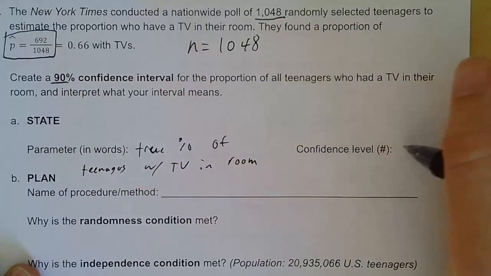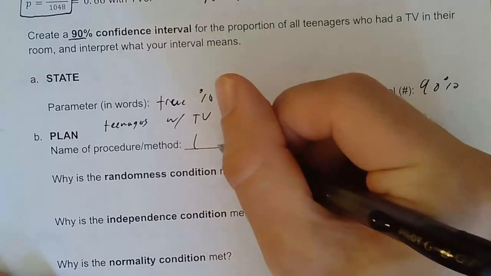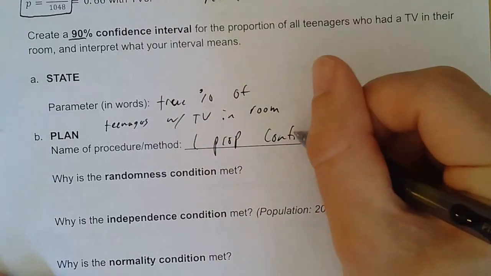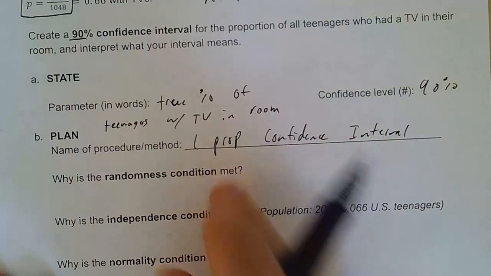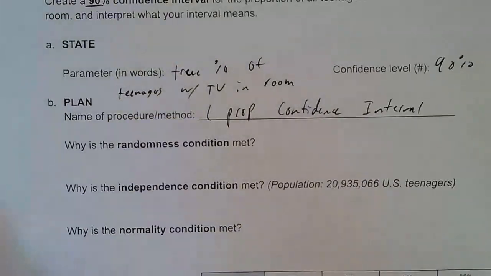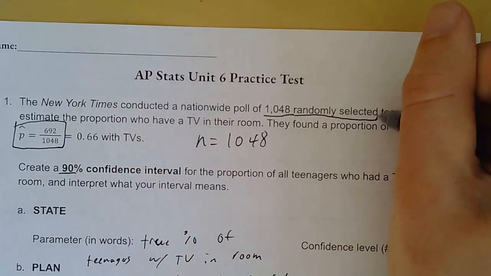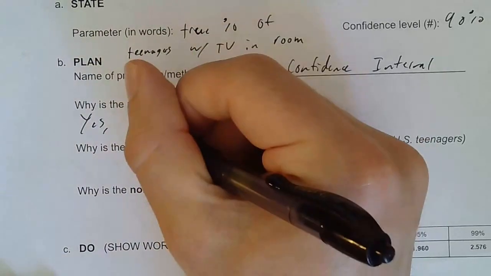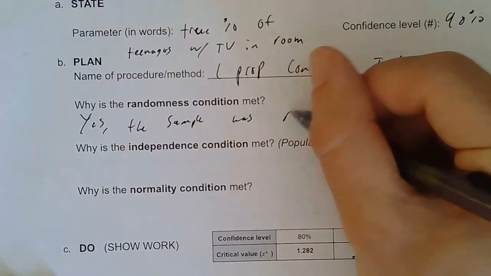My confidence level is given to me. That's 90%. And this is what's called a one prop confidence interval, right? It's a single proportion. So that means one prop, one proportion confidence interval. Is the randomness condition met? So again, thinking about the notes, random is going to be given to you. Let's see. Oh, look here. See what it says? Randomly selected. That's very important. So here, yes, the sample was random.